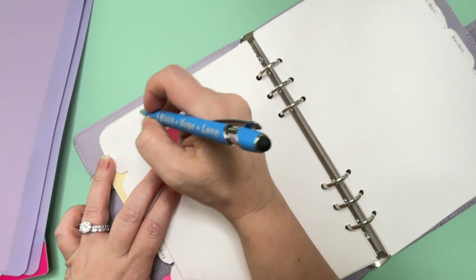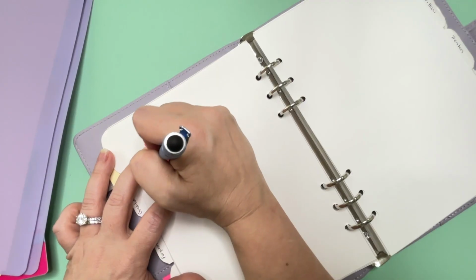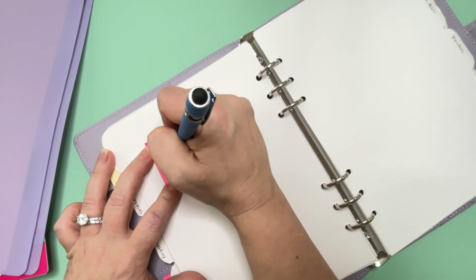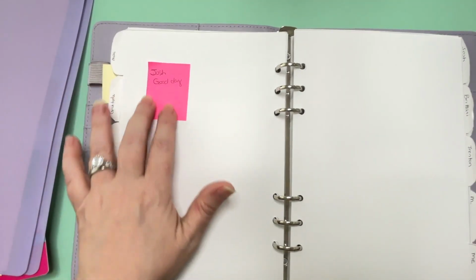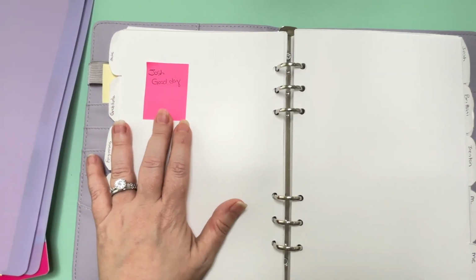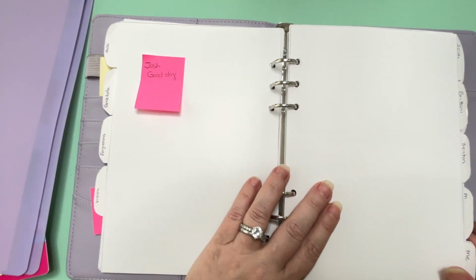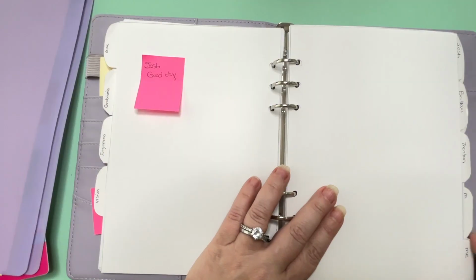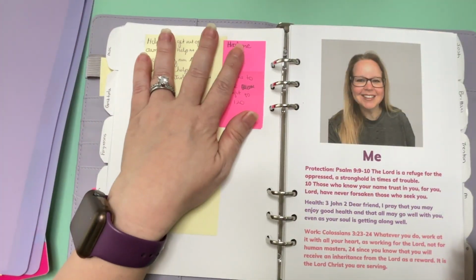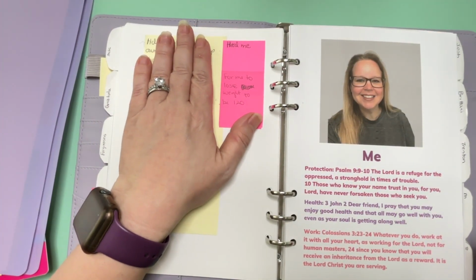Josh, we'll just say good day, because I can't think of anything right now. But say that was the prayer that I am praying for. It would go under the correct tab. So, like here is mine. I'm going to cover up some of it.